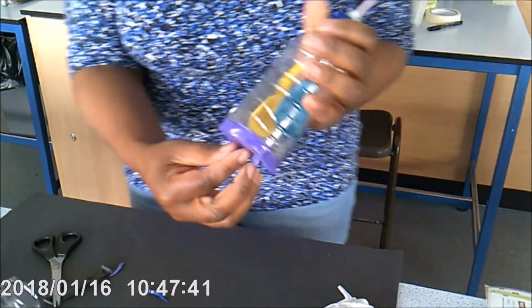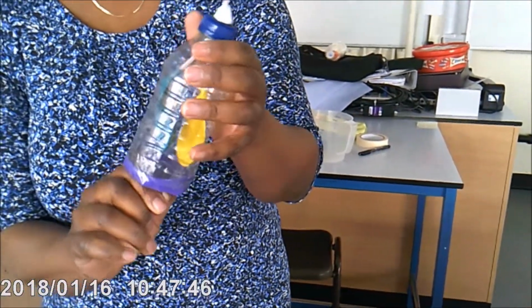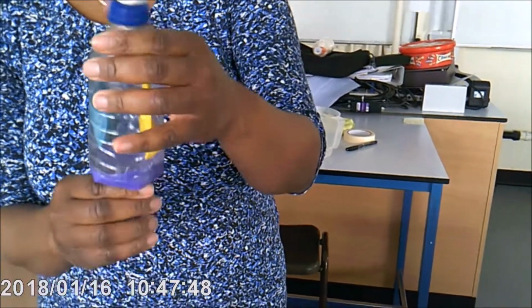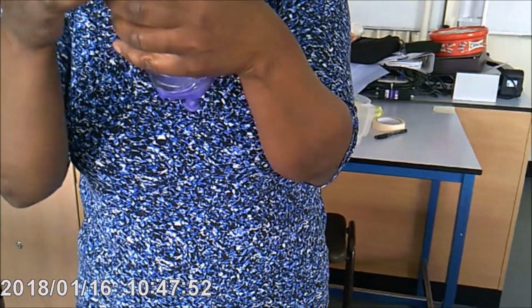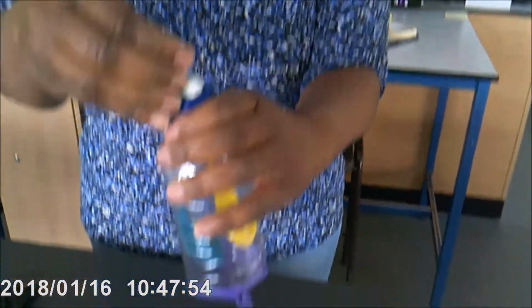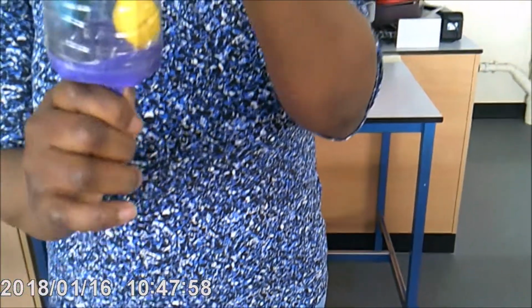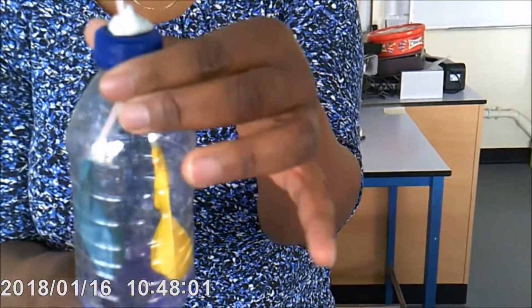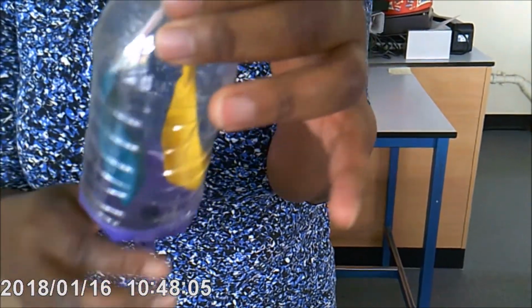So this bit that we have at the bottom, when you pull it, it should inflate. This one is very weak. Only one lung is working properly. So, okay, you can see the yellow one is inflating. So the only problem I can suggest is probably I did not seal the other one properly, the green one.